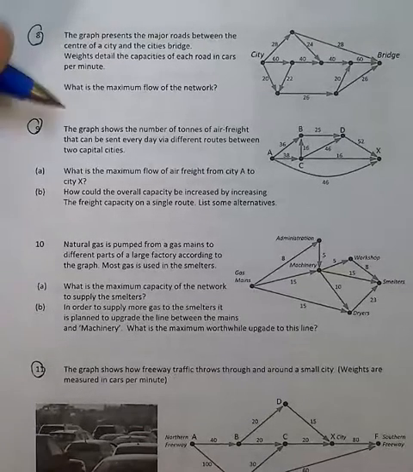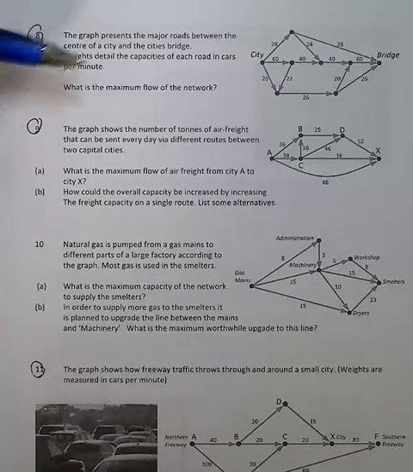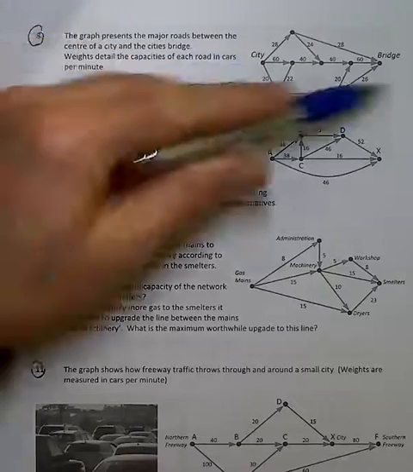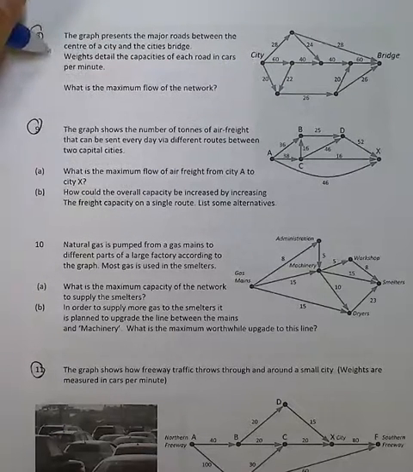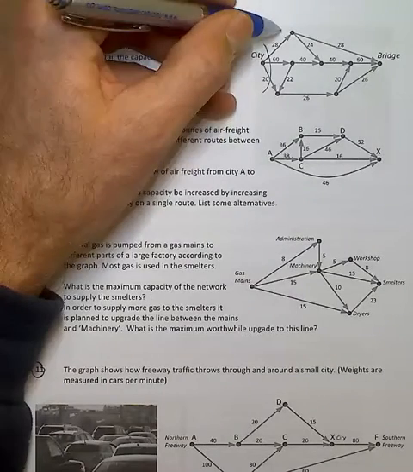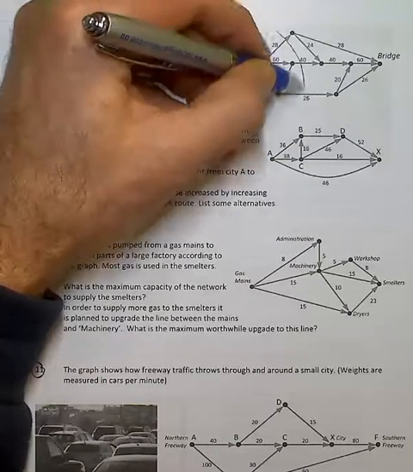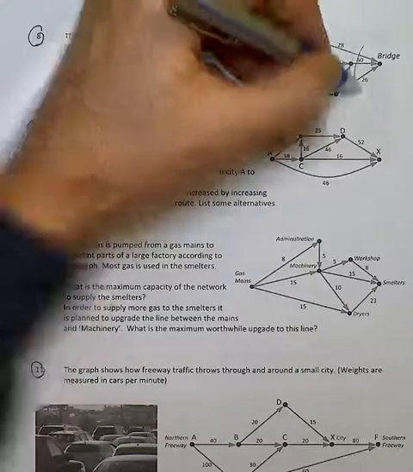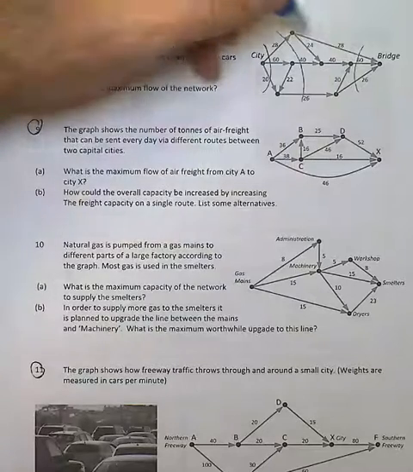Question 8 is asking you to analyse a motorway system or roadworks system between the city centre and the bridge. The weights detail the capacity of the flow of each section in cars per minute. Now, there are quite a few possible cuts we could make, and I'll work through them from right to left.